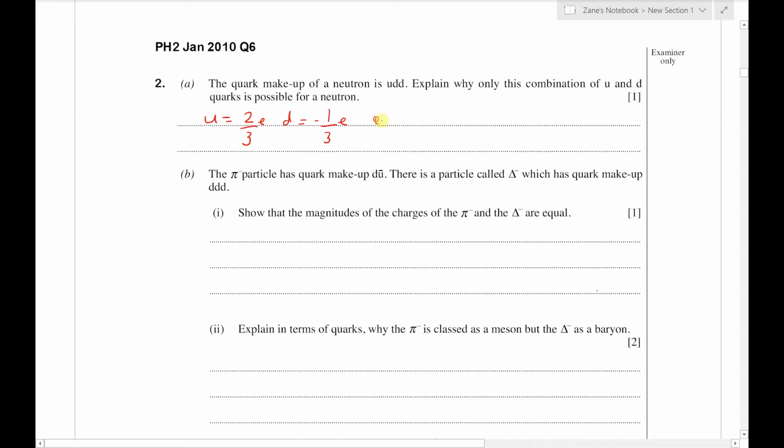So if we put up, down, down together, we get 2/3 of e minus 1/3 of e minus another 1/3 of e, which is 0. So the total charge of up, down, down is 0. That's the same as the charge of the neutron, and that's the only combination of 3 quarks, because a neutron is a baryon made of 3 quarks, that will give a total of 0.